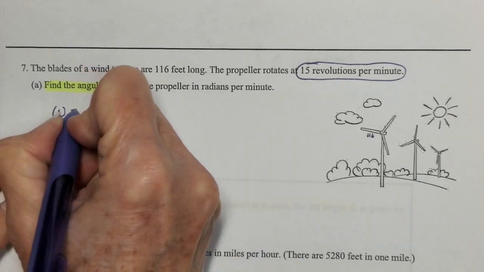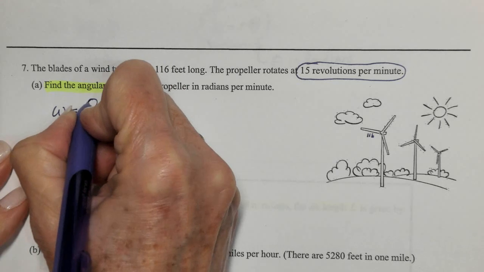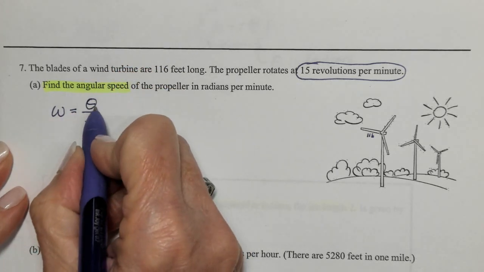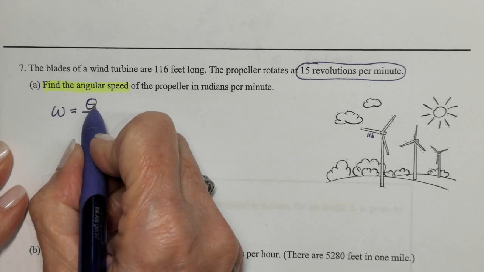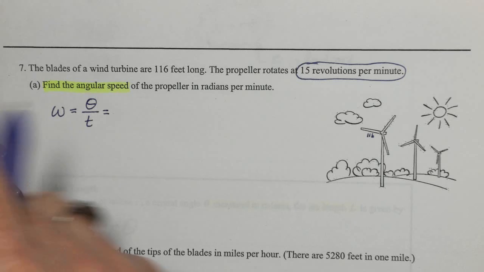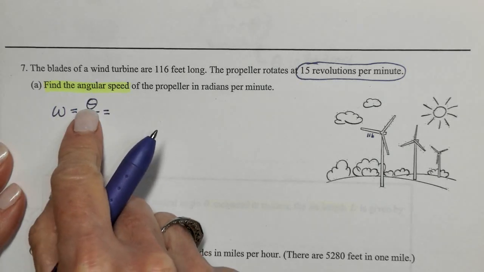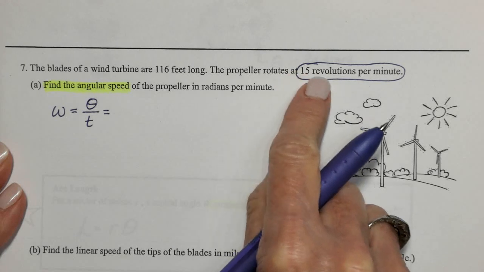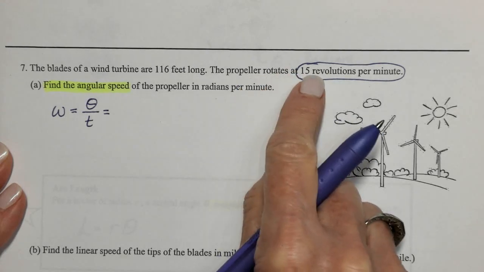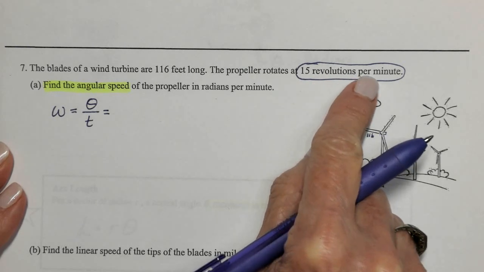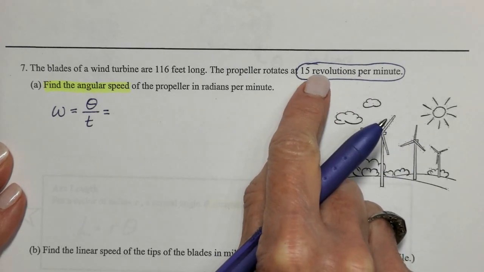Well, angular speed is the central angle divided by t, if the central angle is in radians. We know that the propeller rotates at 15 revolutions per minute. Each revolution is 2 pi radians, right?